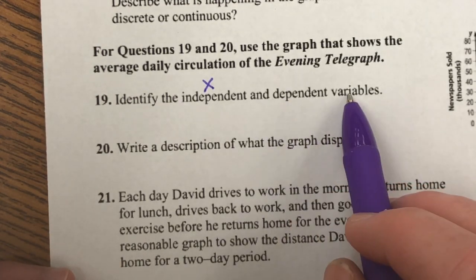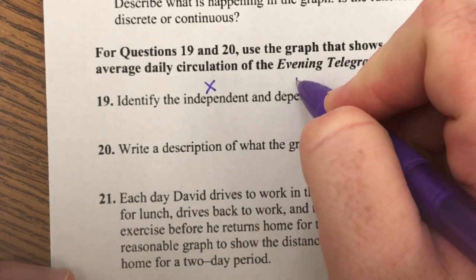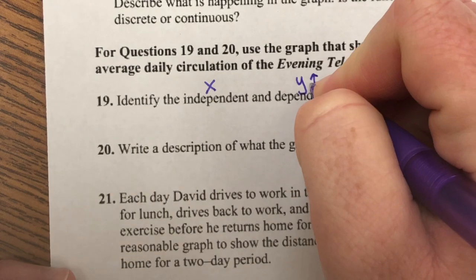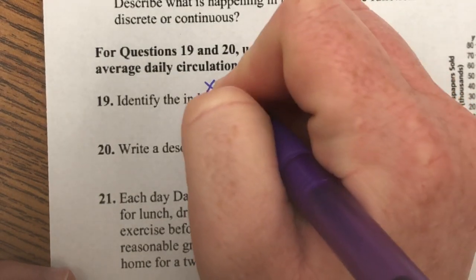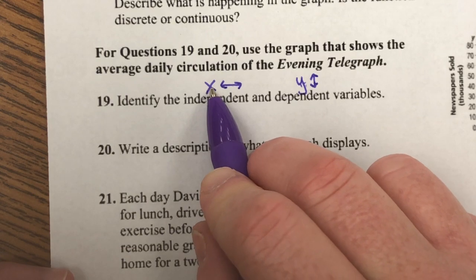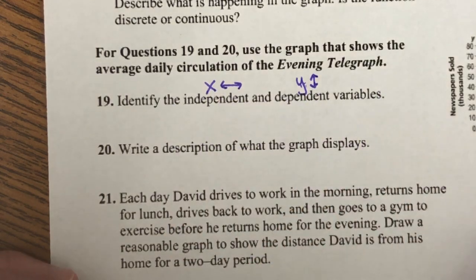So the dependent variable is always our y-axis, our y value. It goes up and down on a graph. X goes side to side. And this value depends on what this is, right? Always. That's what independent and dependent variables are.